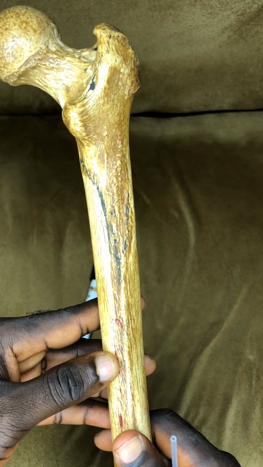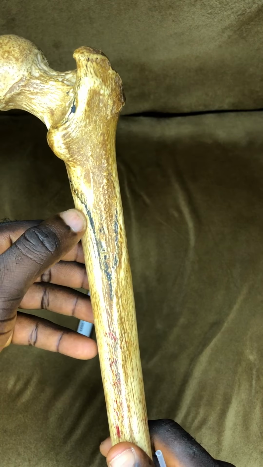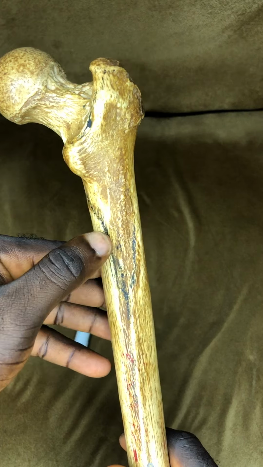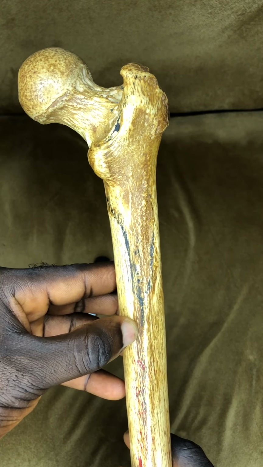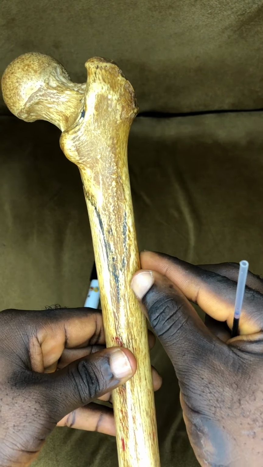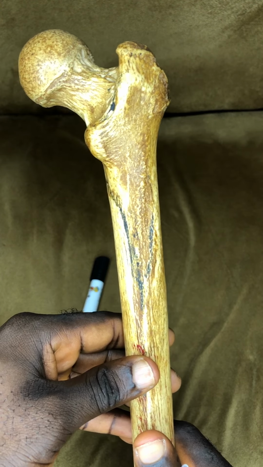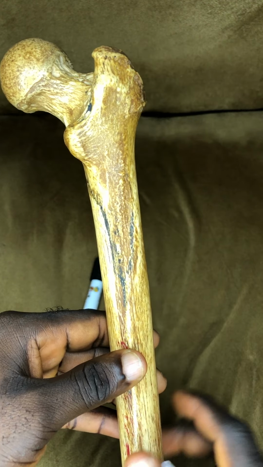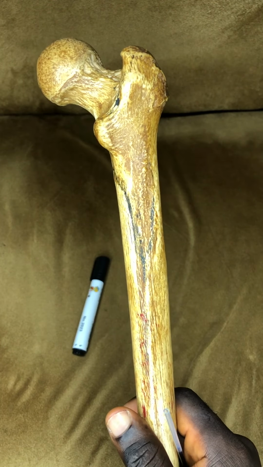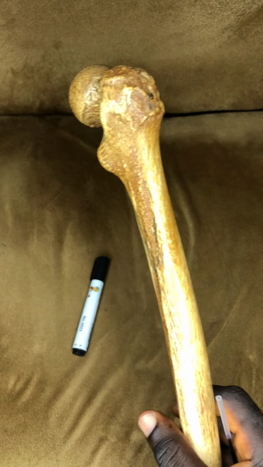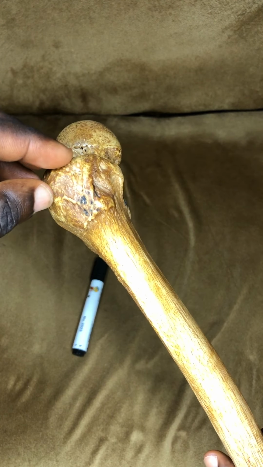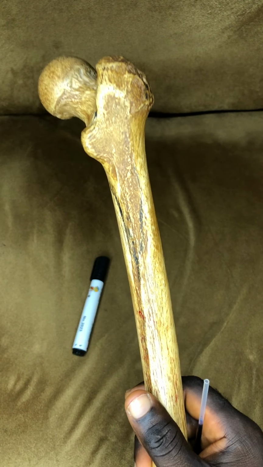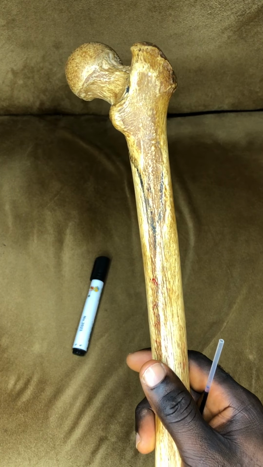However, as this linea aspera ascends, that is towards the proximal aspect of this bone, it breaks into two to form the pectineal line and the gluteal tuberosity. This pectineal line forms the medial border of the shaft of the femur, while this gluteal tuberosity forms its lateral border. The gluteal tuberosity provides a site of attachment for the gluteus maximus muscle, right? Recall that the greater trochanter provides a site of attachment for the gluteus medius and minimus muscles, right? So that is how it works.